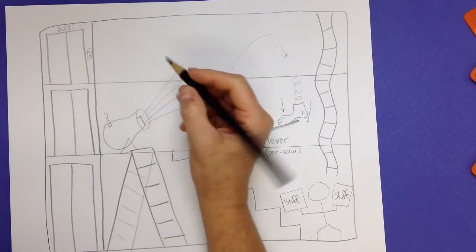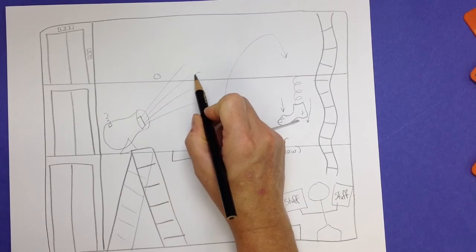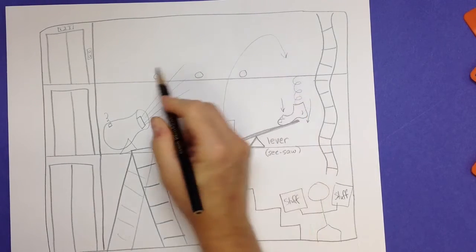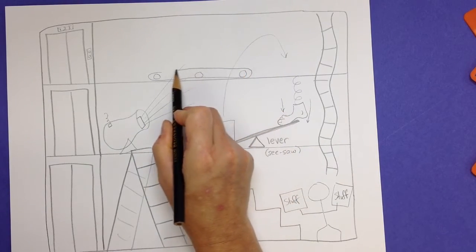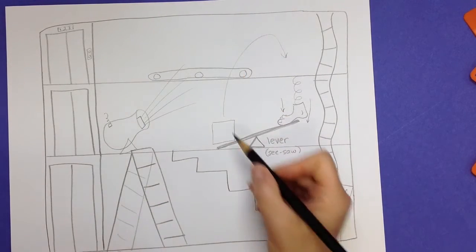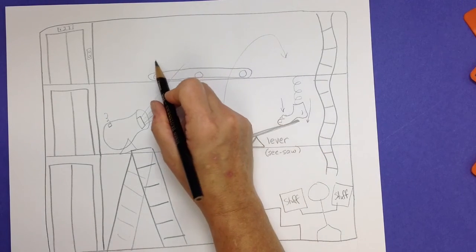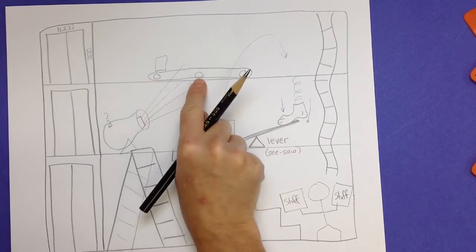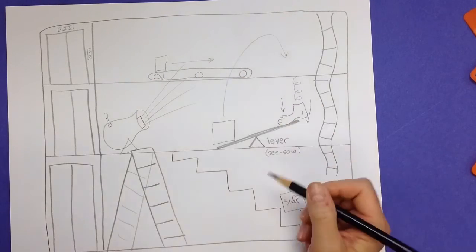There are a couple more simple machines that we can use. You've probably used this one before and didn't even know it. This is what makes a tank go. The treads on the side of a tank, this is a conveyor belt. When you put something on one end of the belt and the rollers roll, the item moves.